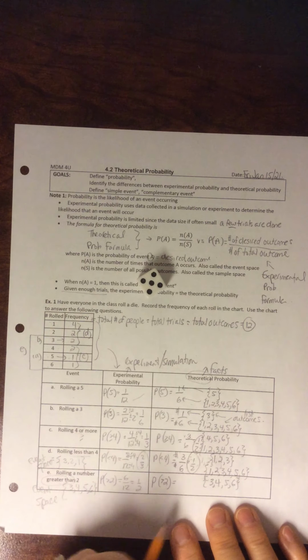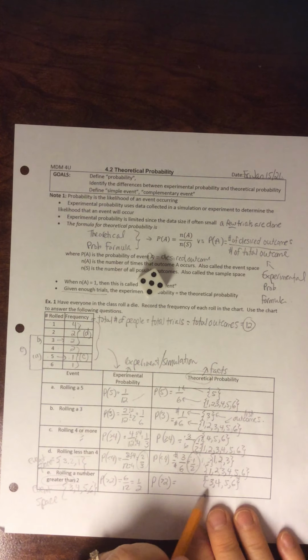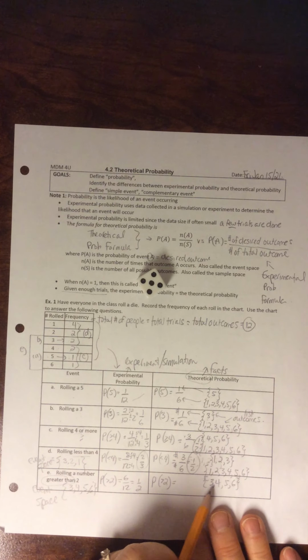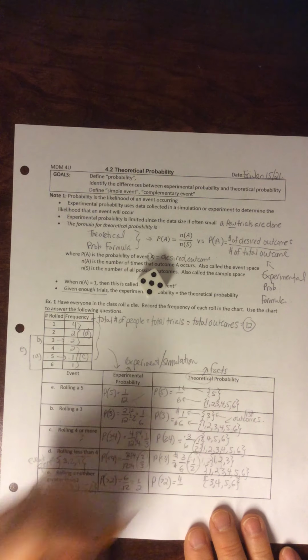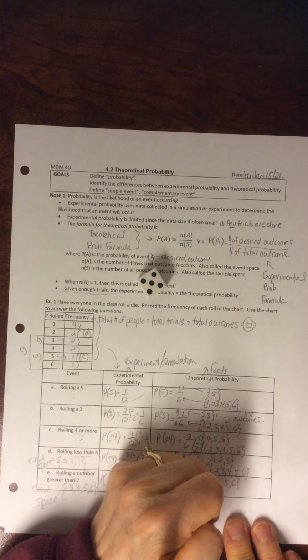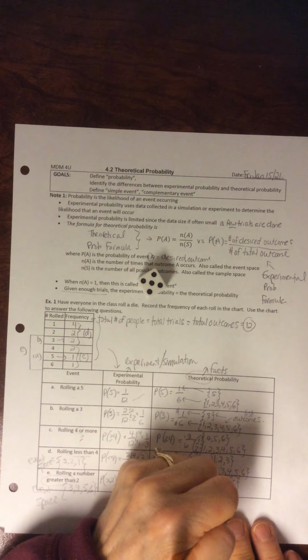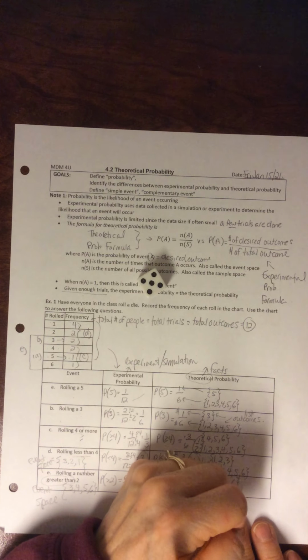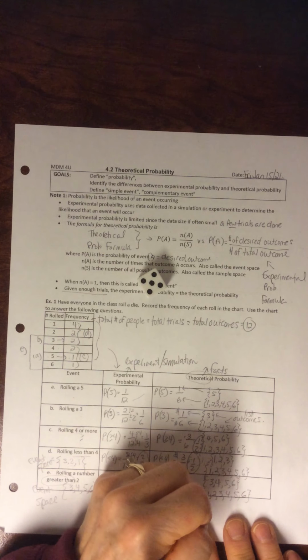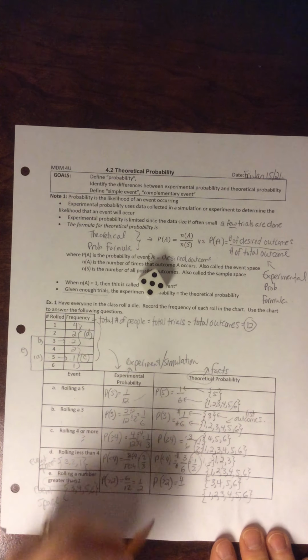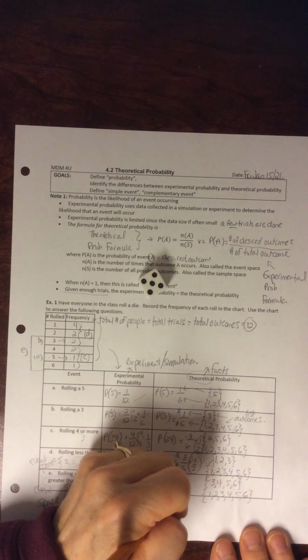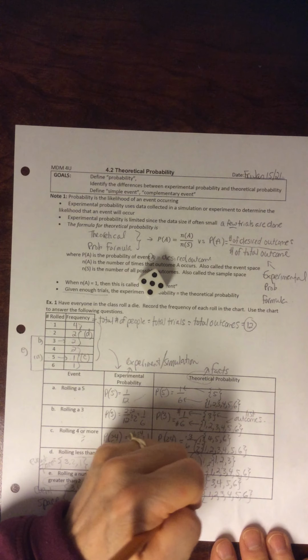Okay, so how many of those objects are in the event space is the same as the number in the numerator, 1, 2, 3, 4. And then for my sample space, it doesn't change because I'm still rolling a die, so numbers 1 through 6. How many are in the sample space is the number I'm writing here in the probability question. Okay, and then I reduce that.